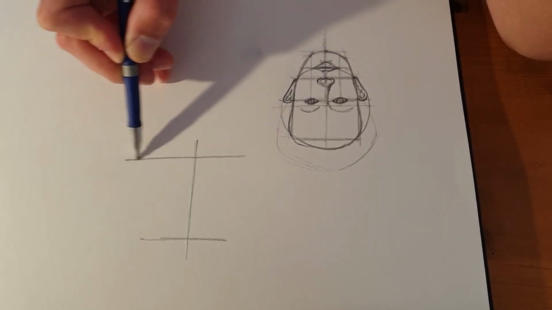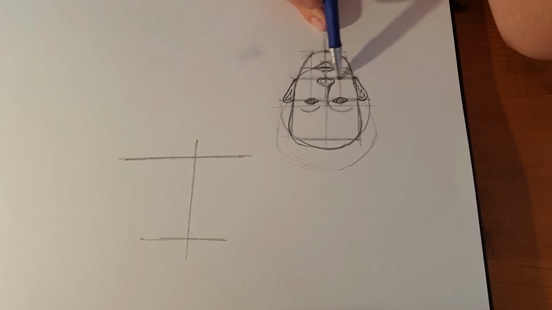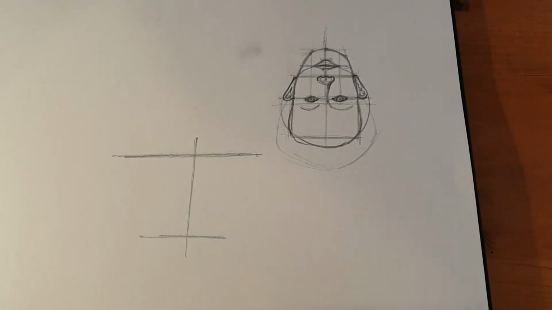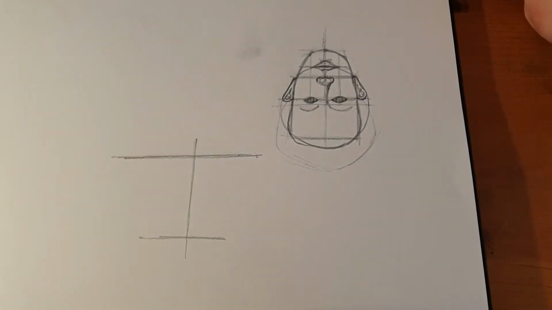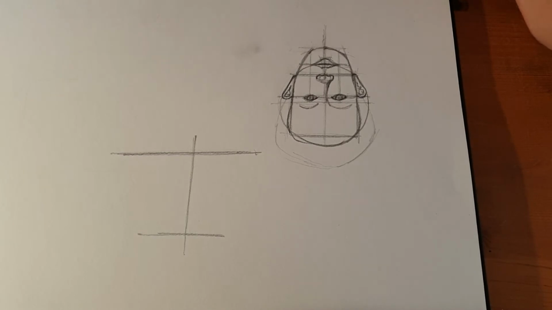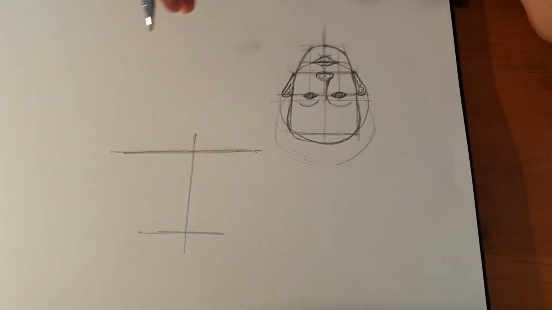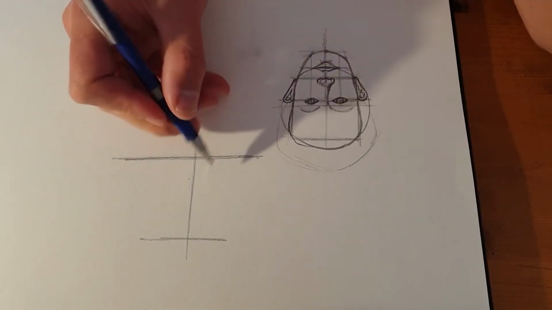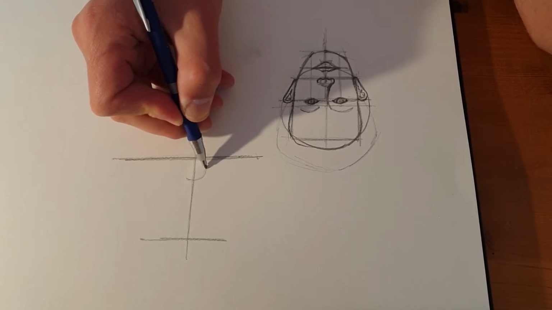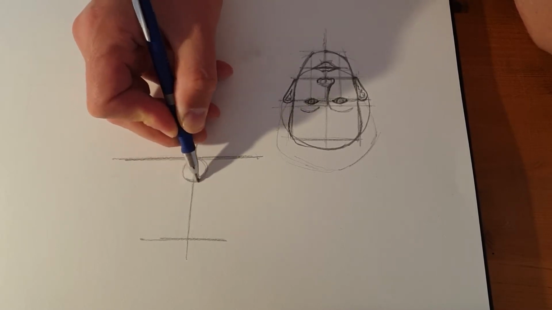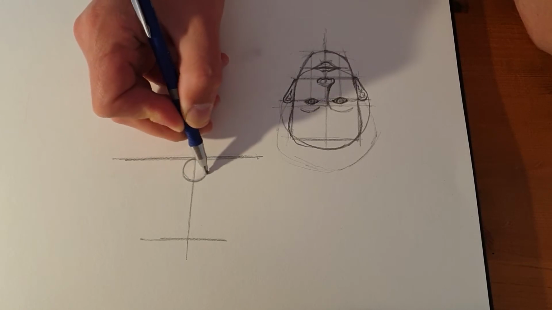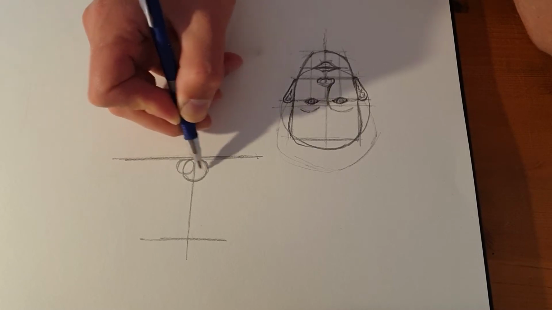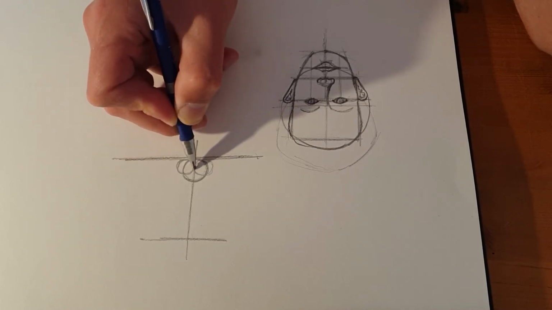Now, a nose is basically made up of 3 circles, and depending on how big or small the nose is, that determines how big or small the circles are that you draw. So we're going to draw one big circle here, like this, and then we're going to draw two smaller circles either side of that big circle.